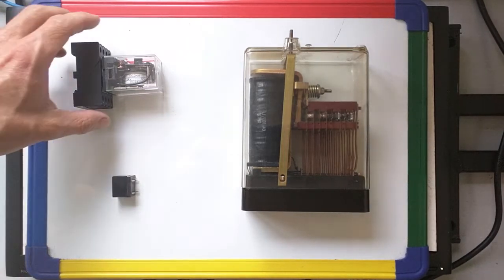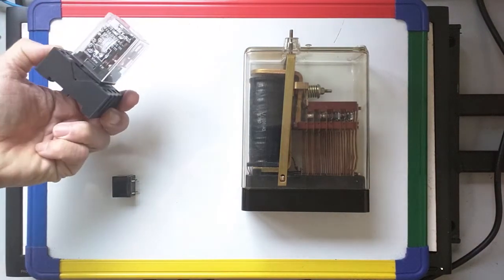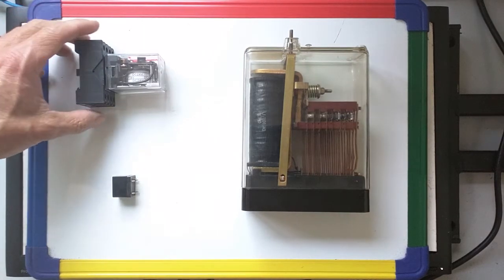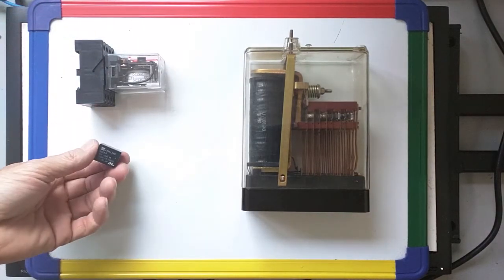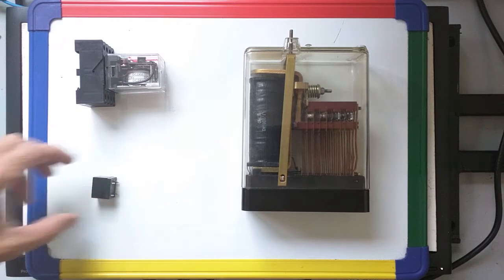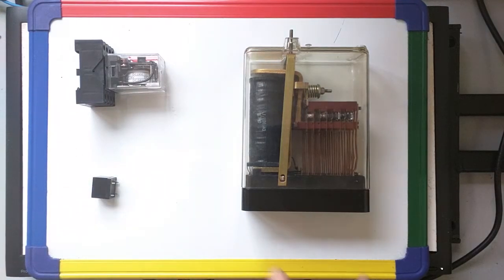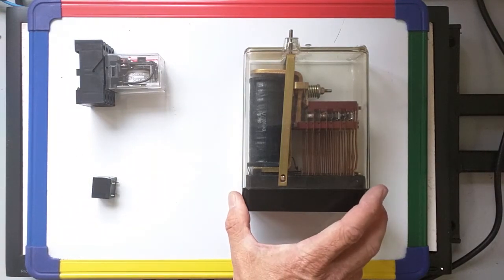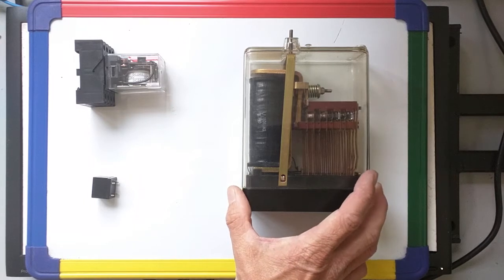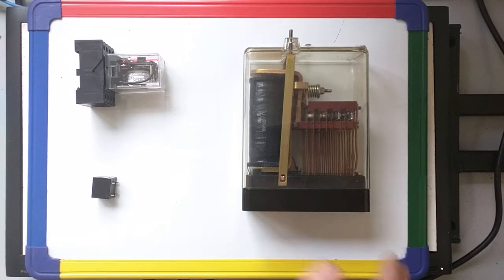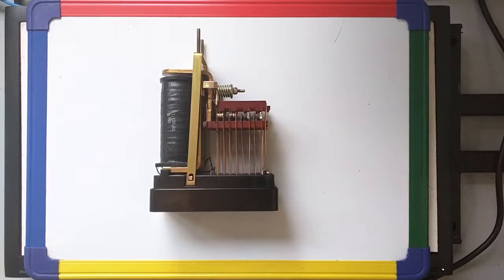We've got a few relays here. This is a fairly common format of relay. You may have seen that before in a control panel. This is the sort of relay you might have on an electronic board, and this is a very old relay from our railway system here in Northern Ireland, and this is where we're going to start because it's big enough that we can see inside it and take a look at the parts.